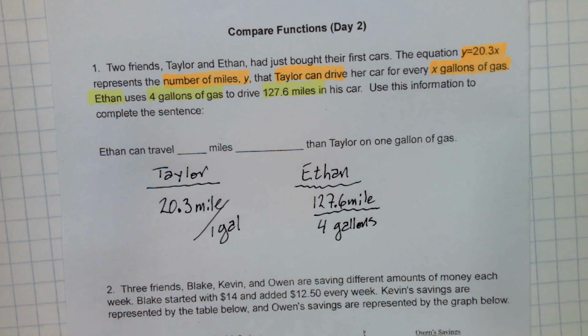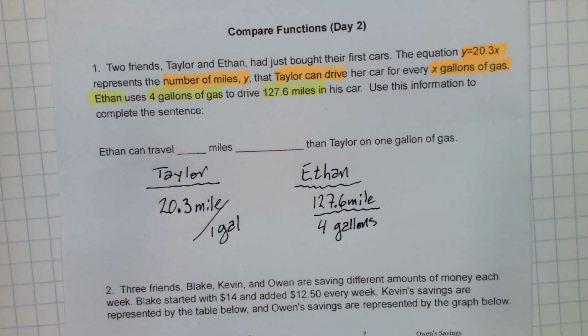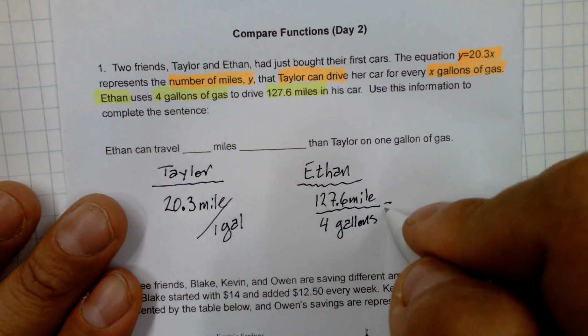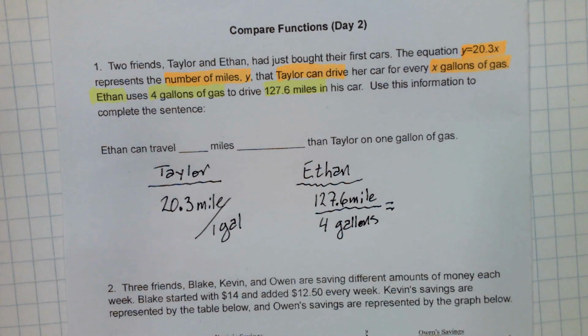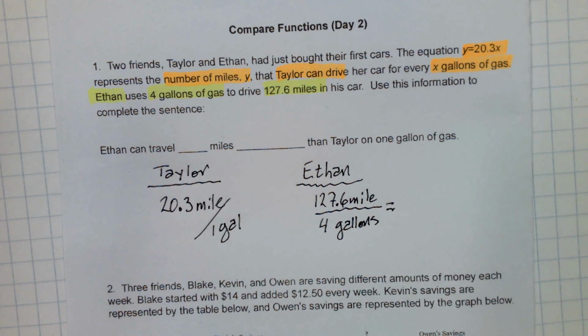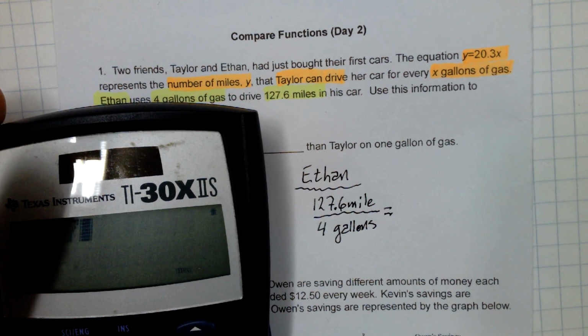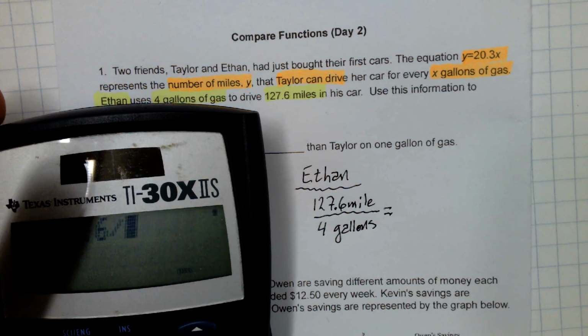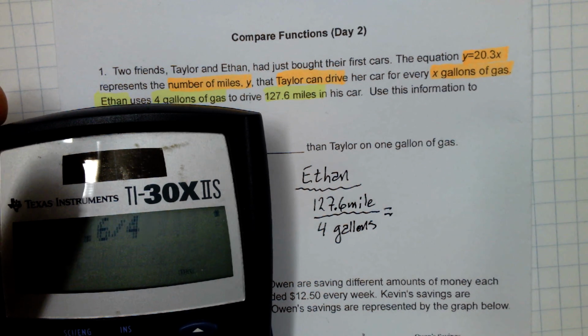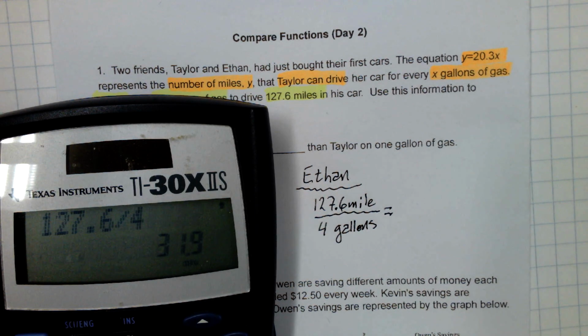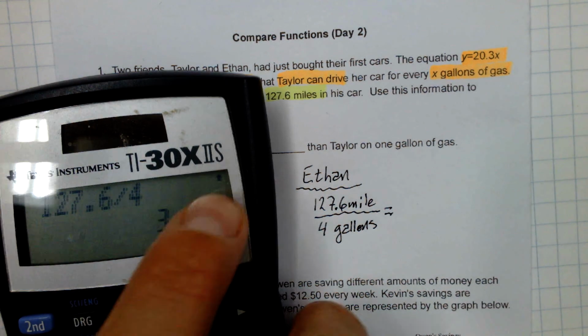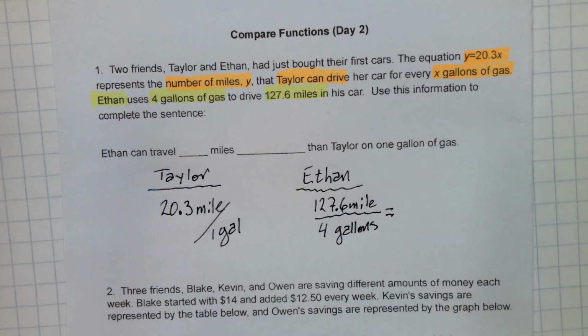The thing is, we don't want for every 4 gallons. We want for every 1 gallon. So we want to turn this into a unit rate. So this is where we have to do a little division, either on your Chromebook, on a calculator, on your phone. But we got to do this division. 127.6 divided by 4. And we get 31.9. That's much better.